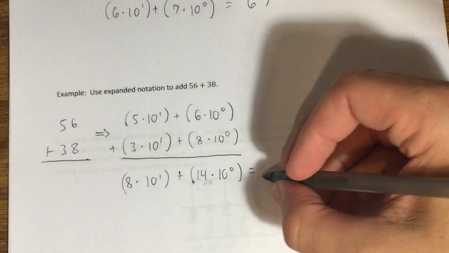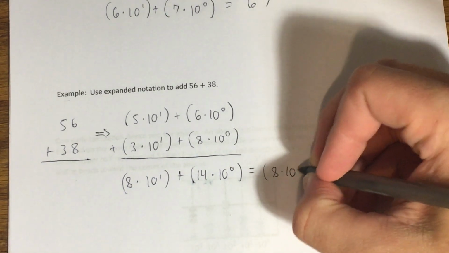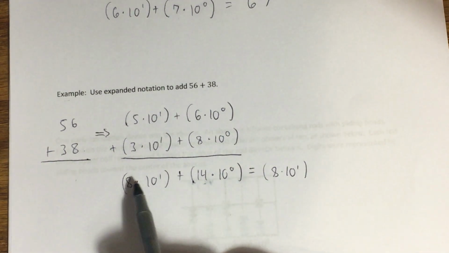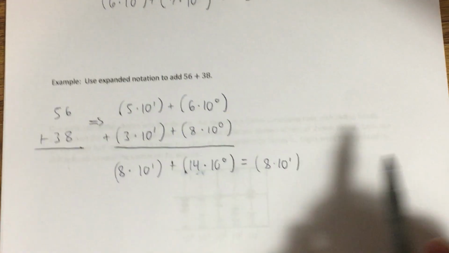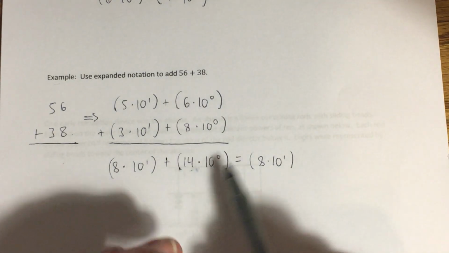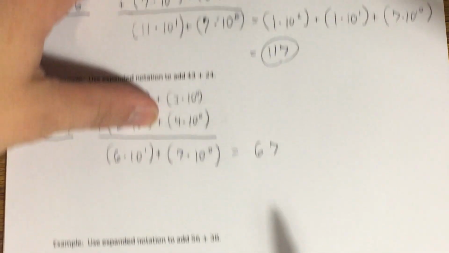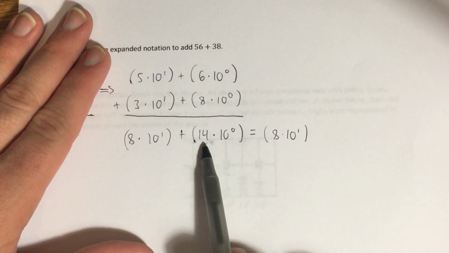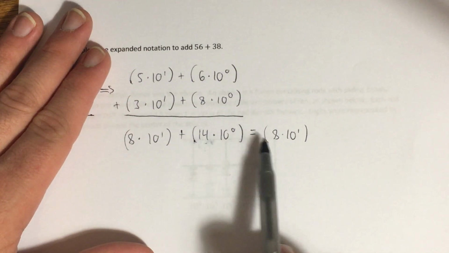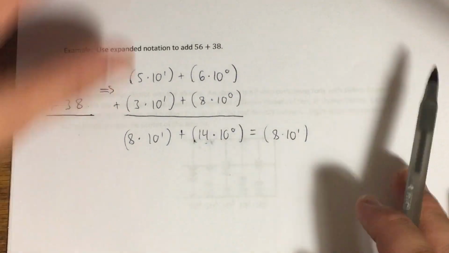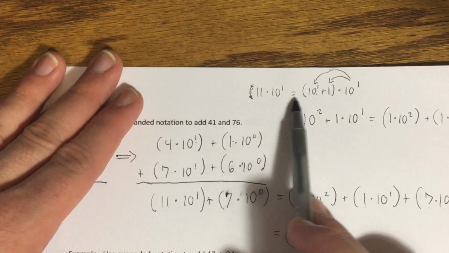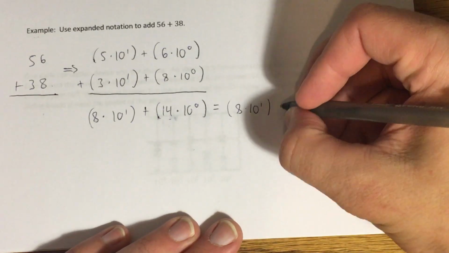So I have my 8 times 10 to the power of 1. I don't see an issue with that because there's a single-digit number here like we want. This guy, though, I need to expand that out. And again, remember, I can take 14 and write it as 10 plus 4. And then distribute the 10 to the power of 0 into that sum. Same idea as what we did up here. What would that make this look like?